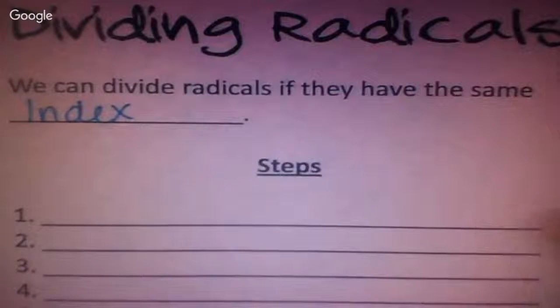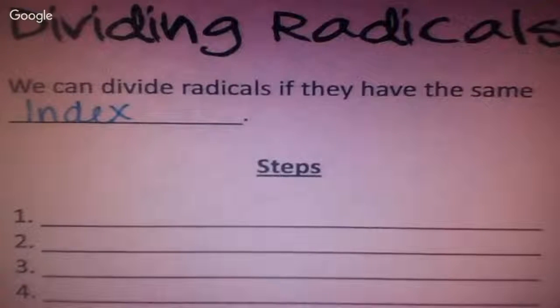So I can multiply a square root times a square root, a fourth root times a fourth root. But what I cannot do is multiply a cubed root and a fifth root, or a cubed root and a square root. They have to have the same index.